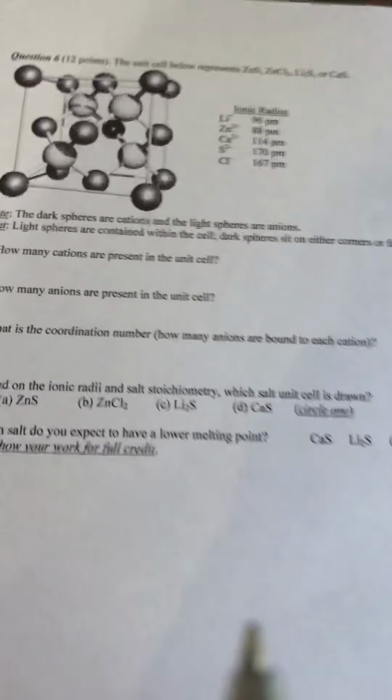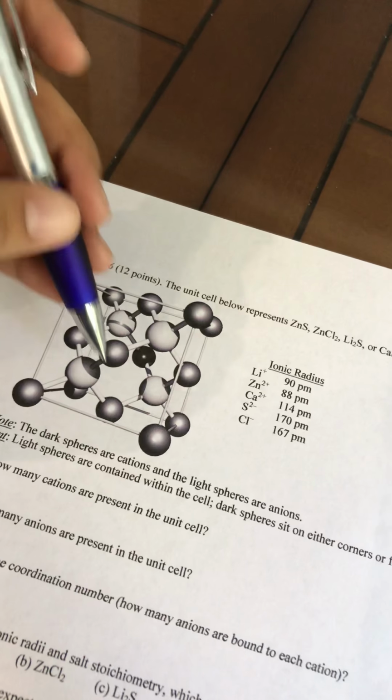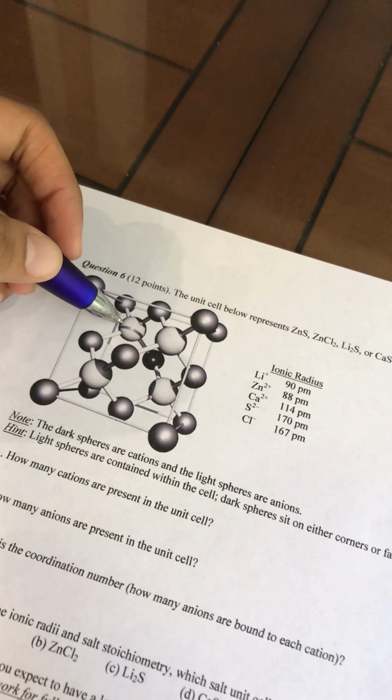So I'm going to be talking about this unit cell question. I just want to note beforehand that the black spheres are the cations, located either on a corner or a face, and the light spheres are anions, and they're all located inside. So the first question is how many cations are present in the unit cell?